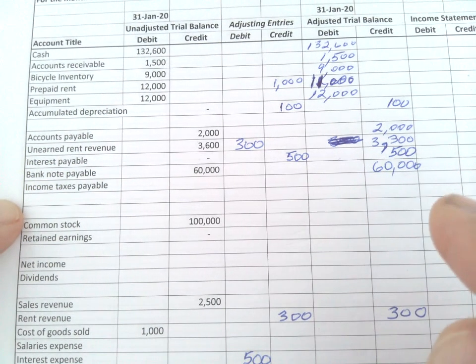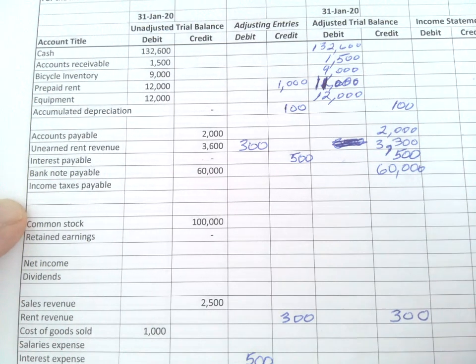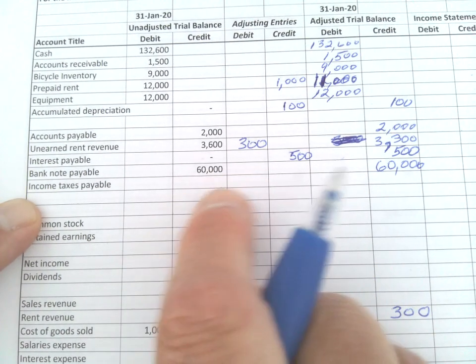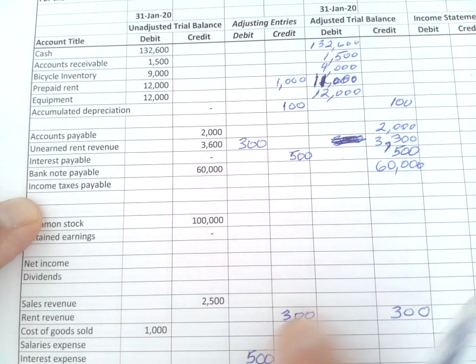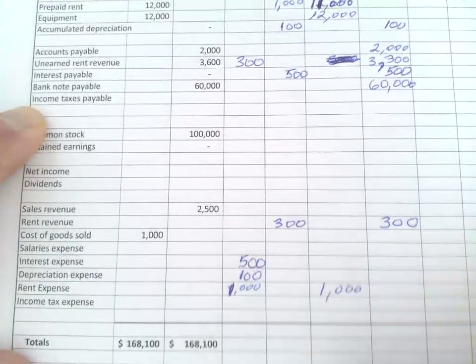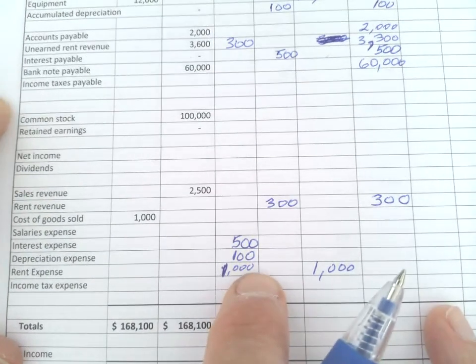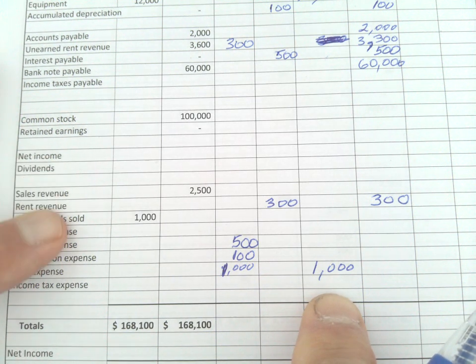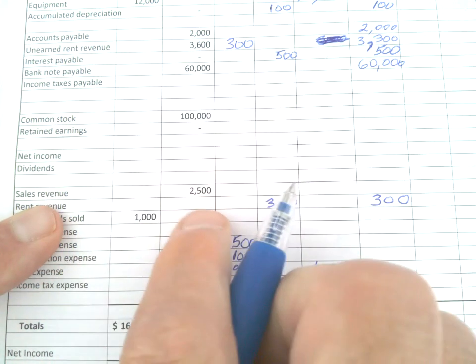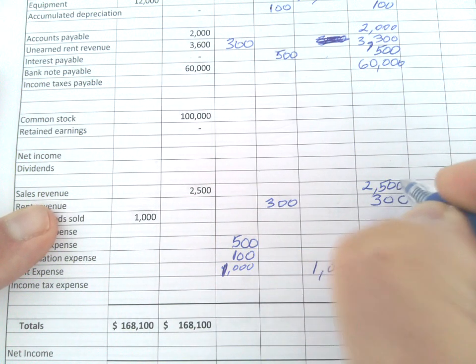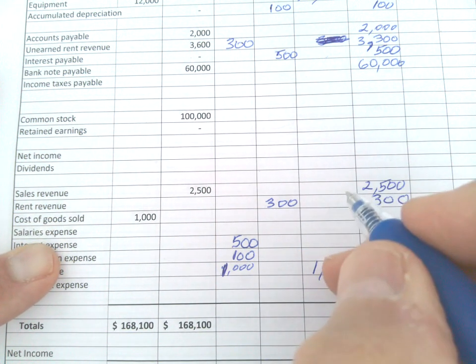Income taxes payable. There's one. That's an interesting one. Income taxes payable occurs because when we make income, we take the net of it, and at this company, the income tax rate is 30%. Well, at this point, the sales revenue is $2,500. Let's bring these over.